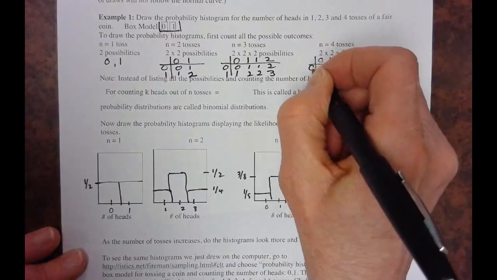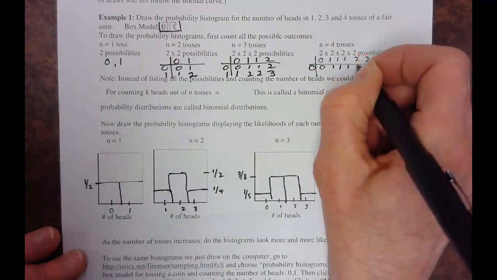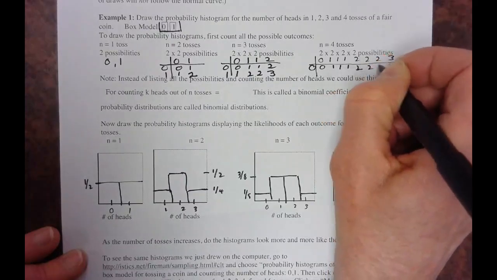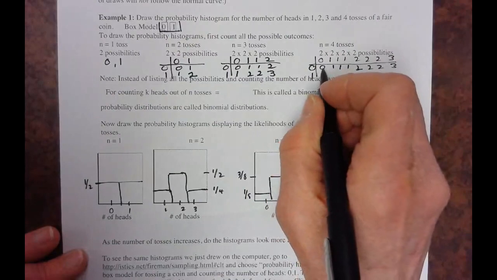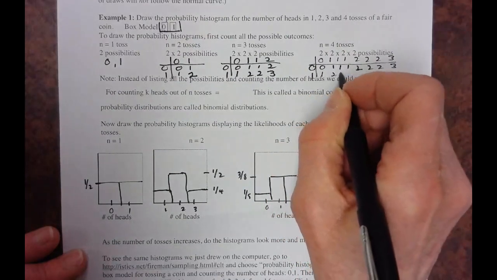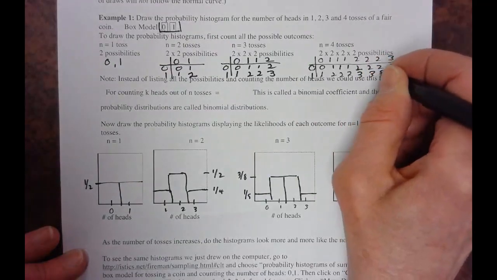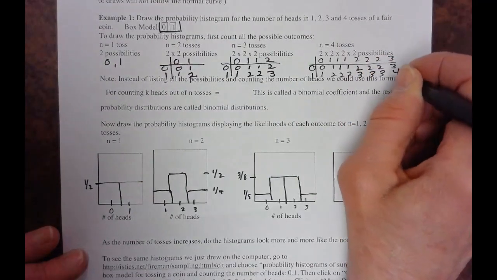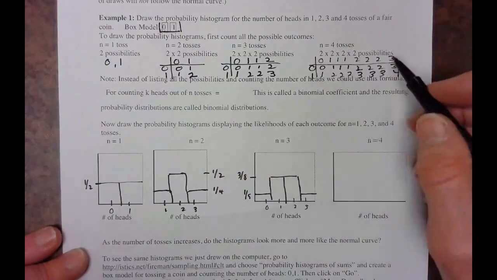You either get tails, in which case it's exactly the same number of heads as before, or we get a head, in which case we add 1 more head. So this is 1, 2, 2, 2, 3, 3, 3, and 4. Again, we've doubled our possibilities, and now we have 2 to the 4th.